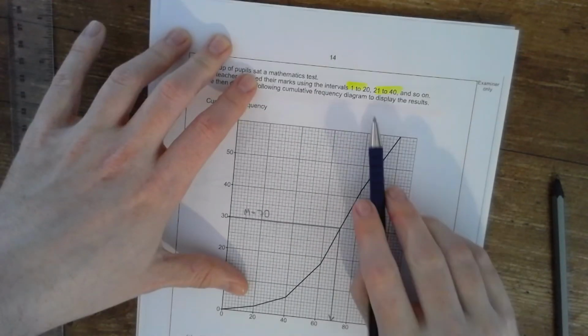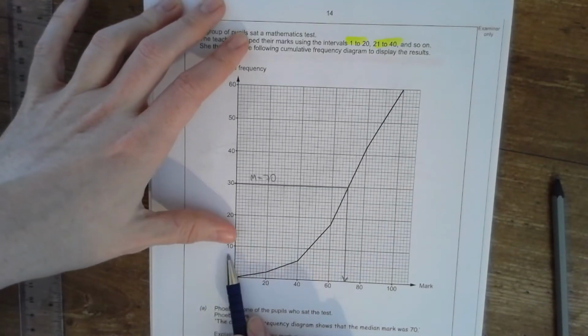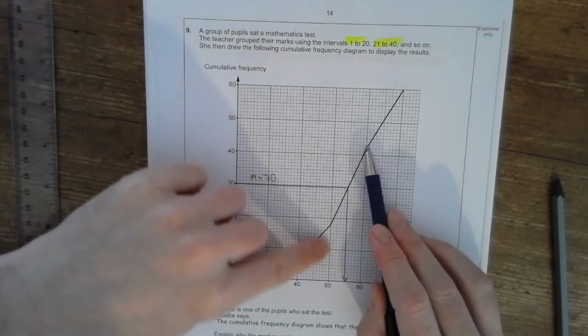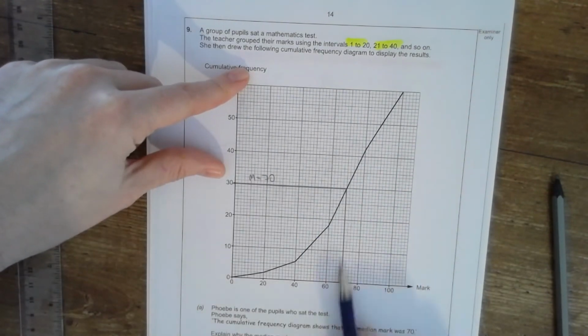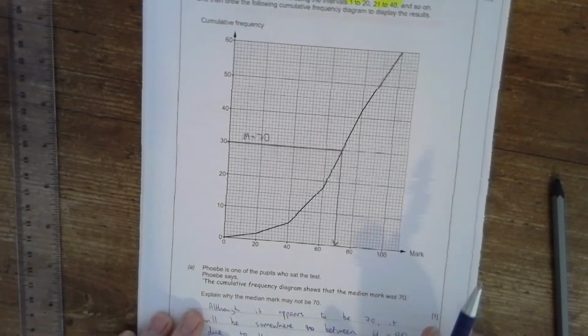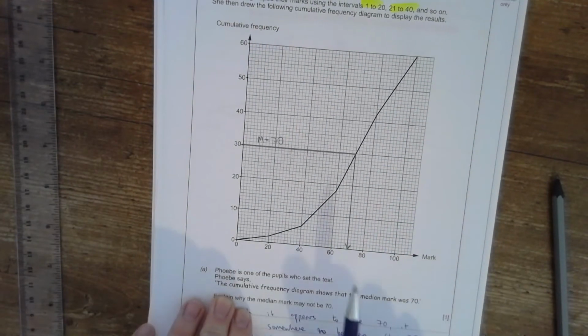Basically, you plot at the endpoint. So at 20, you plot how many people were there. So 2 were there, then 6 were there, and so on. And it's just so happened that from this dot to dot that we've joined up, that 70 is the median. It's not necessarily the case, but it'll be a good description of roughly where the median is. It will be somewhere between 60 and 80.